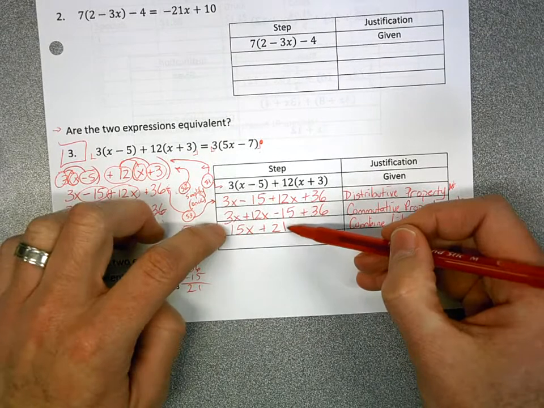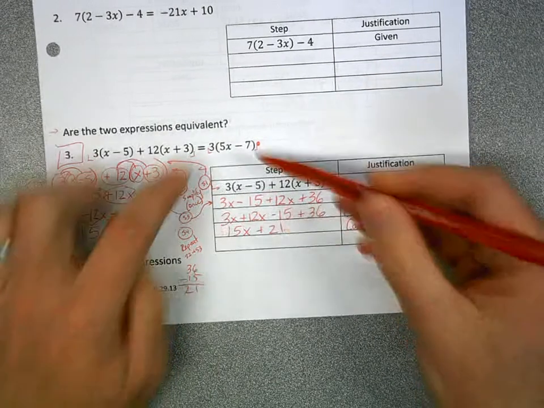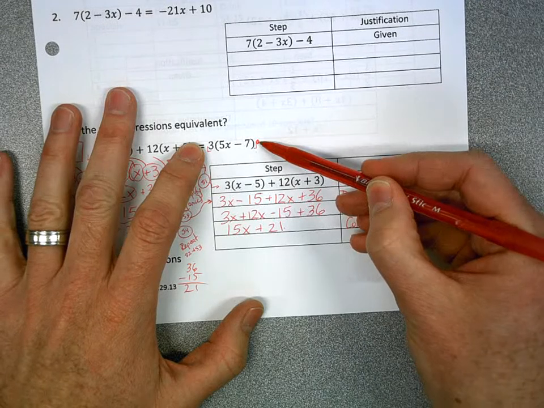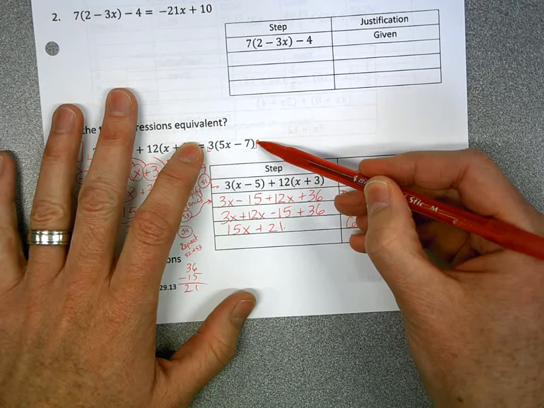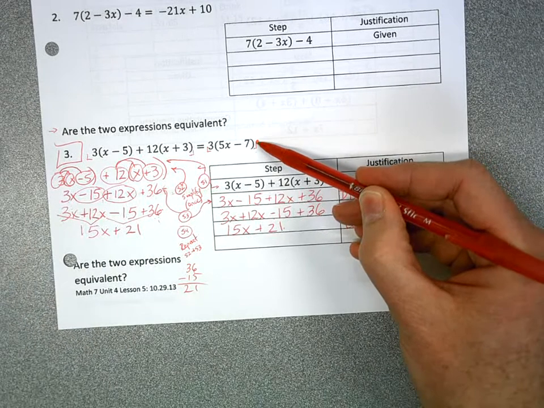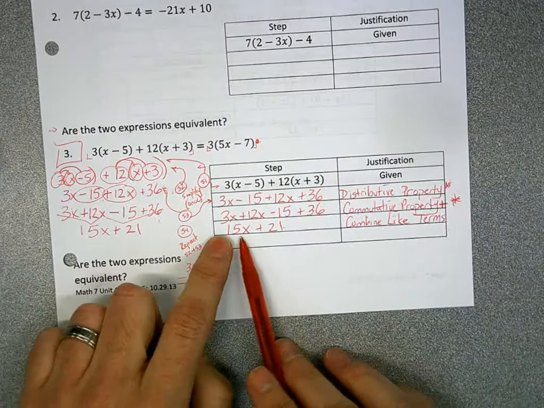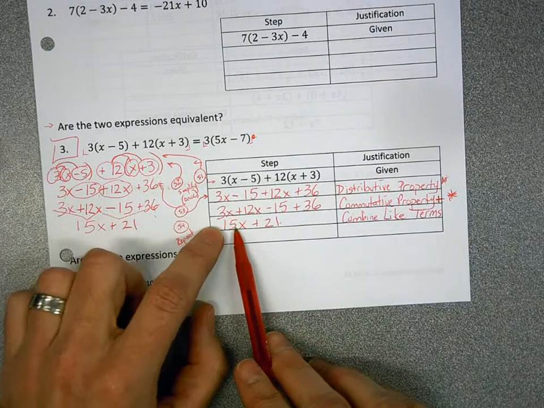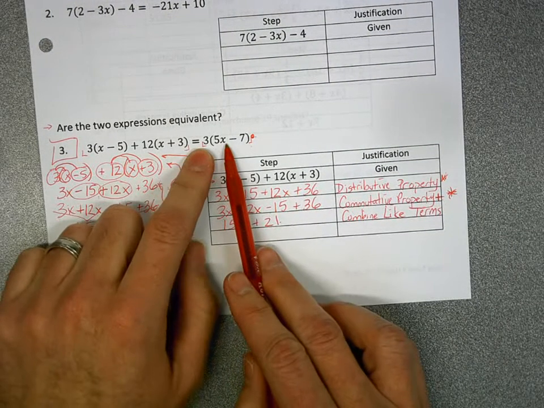For me to go from here to something that looks like that, I have to use yesterday's skill. I have to factor. We talked about this looks like a distributive property problem. This is simplified, but this is what we have. We have to work backwards, and that's factoring.